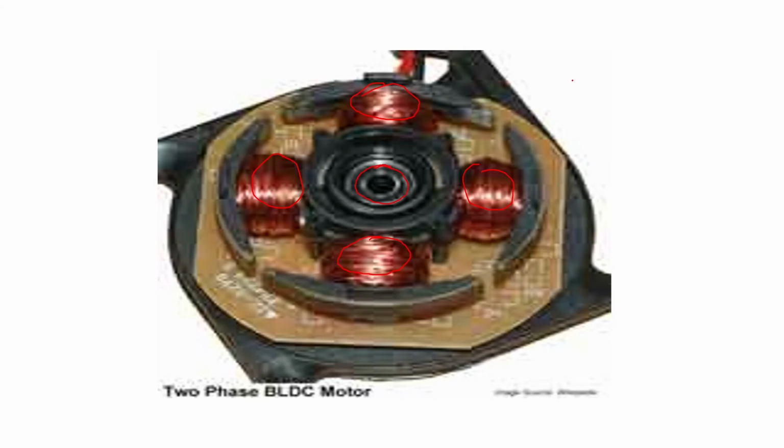So you can have two types of winding in a DC motor. One is called the armature winding and the other is called the field winding. Both of these windings will have a voltage applied and current flowing through them, and one will be made a fixed winding, one a movable winding.